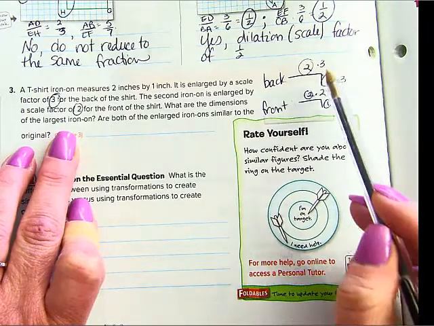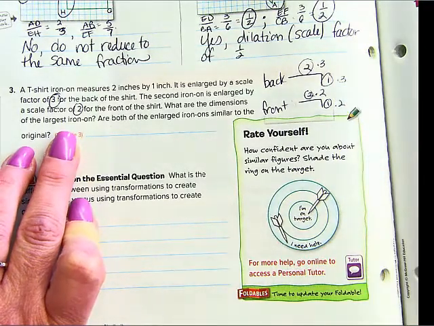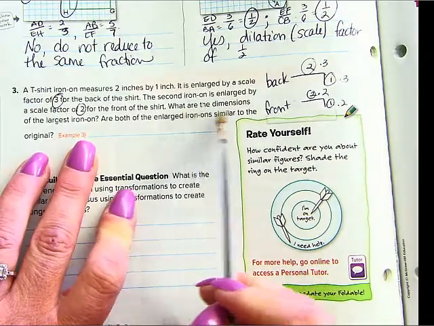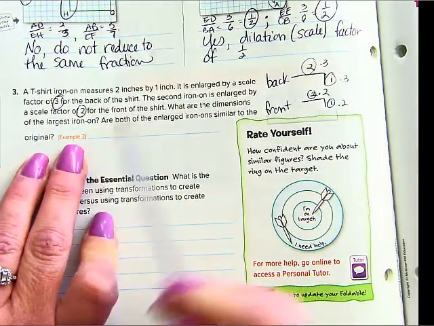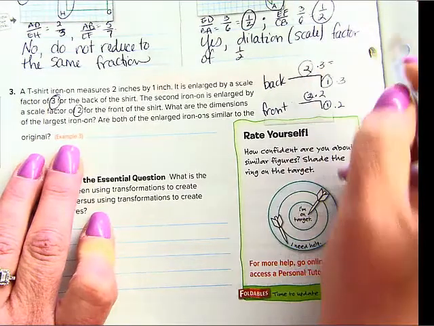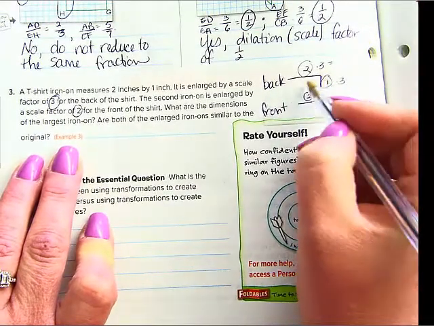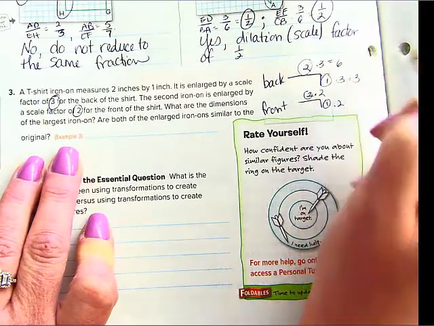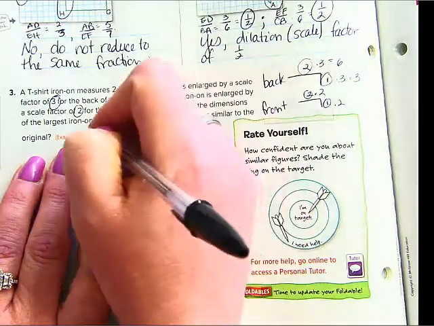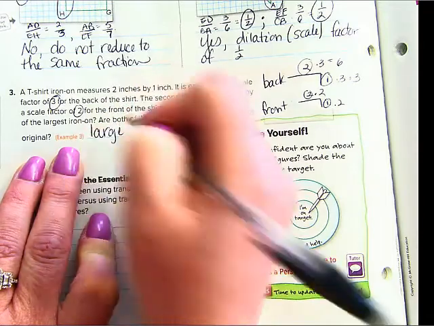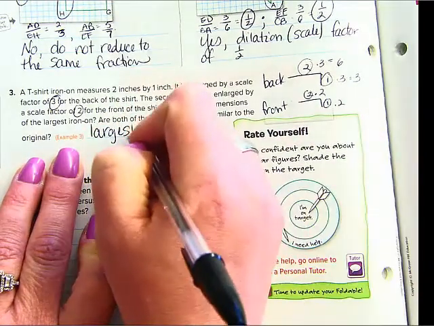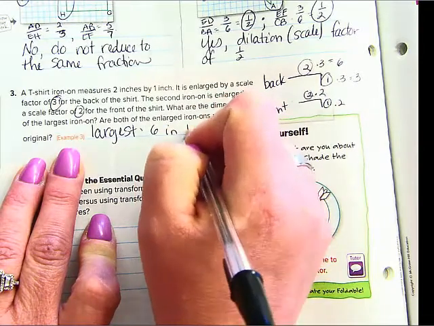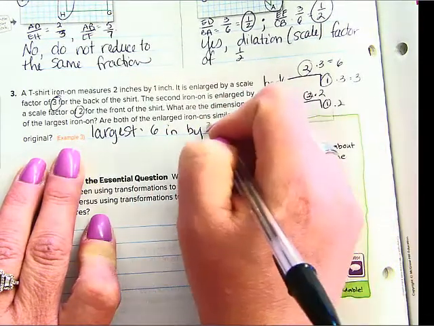Are they similar? Well, let's look. What are the dimensions of the largest iron-on? Well, the dimensions of the largest iron-on is times 3. So it's 2 times 3 is 6. 3 times 1 is 3. So the dimensions of the large iron-on is now 6 inches by 3 inches.